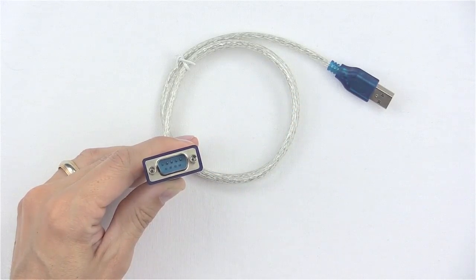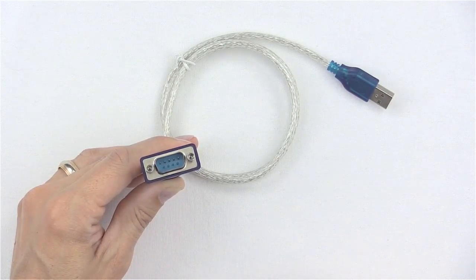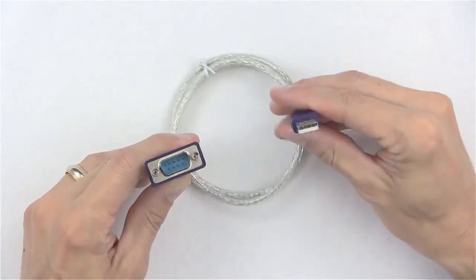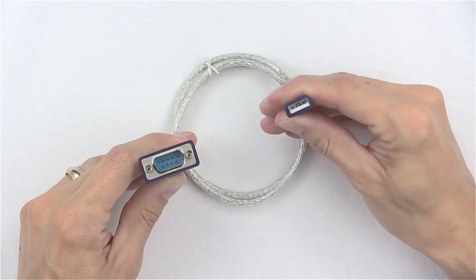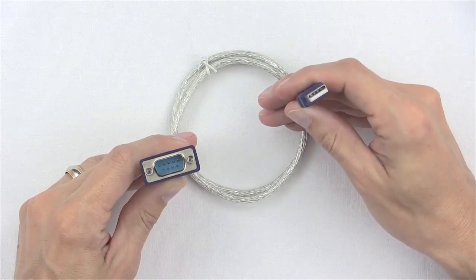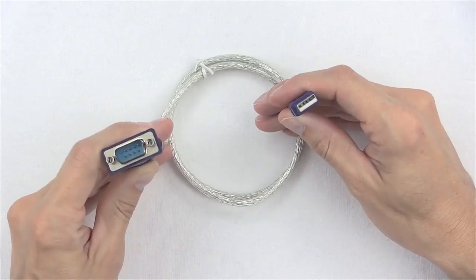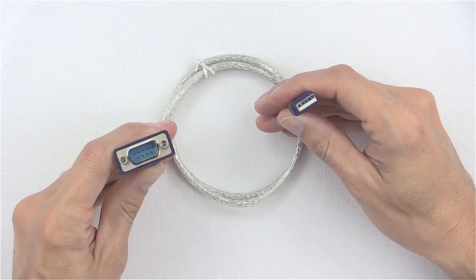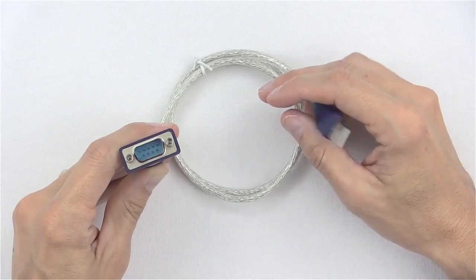But if you want to make connectivity from, say, a device that doesn't have that COM port, that serial port, or it's a laptop, then you need something like this, which is an adapter. You've got your USB Type A to connect into the computer, and then your serial connection. So something like this could work well.